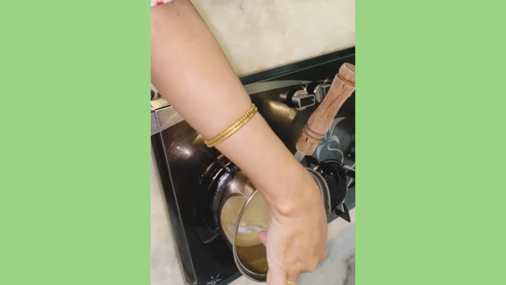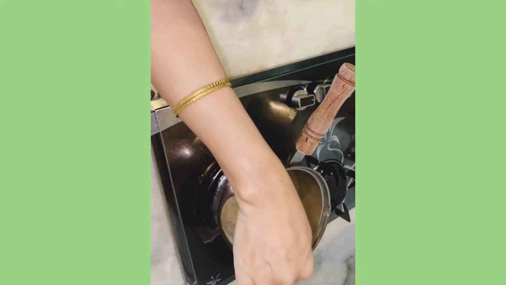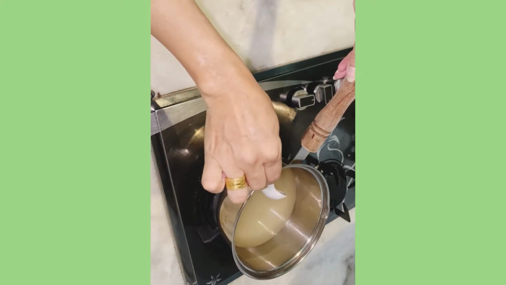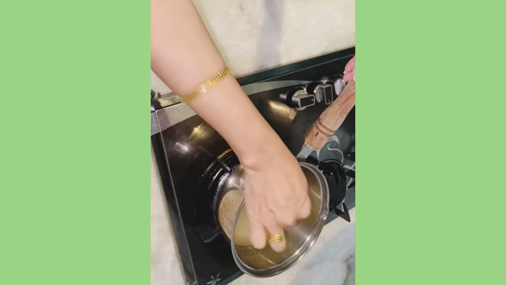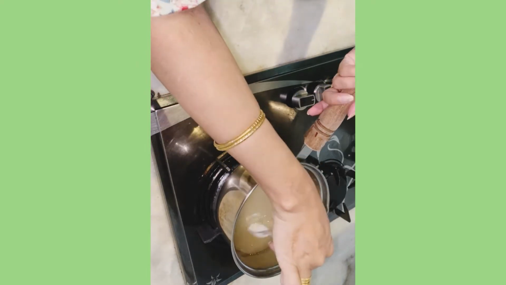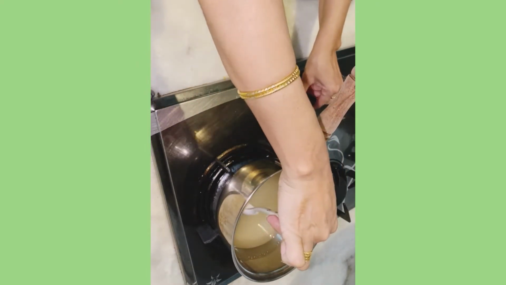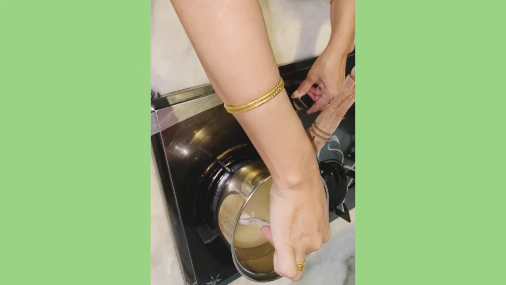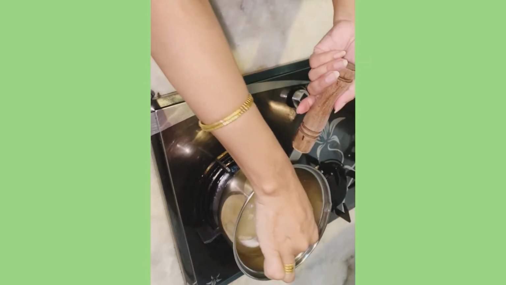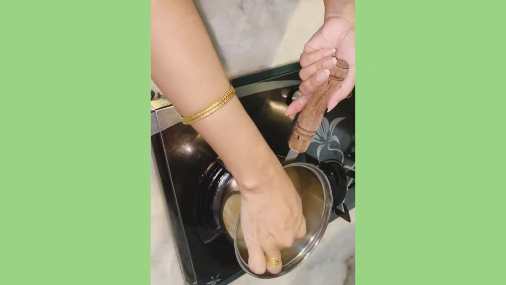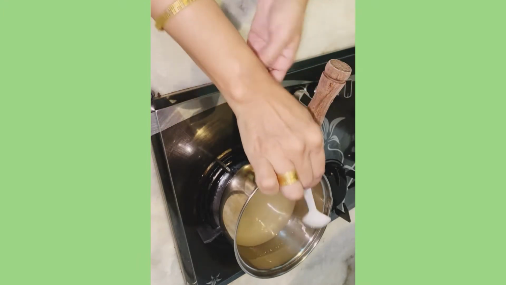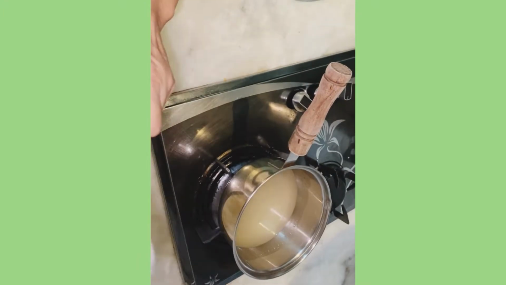Make sure it does not stick to the walls of the pan, or it will start caramelizing. So be careful with your heat source, whatever you are using, so that your sugar solution melts nicely.